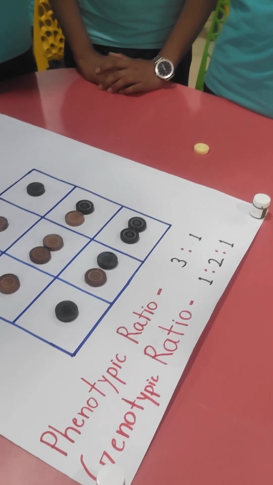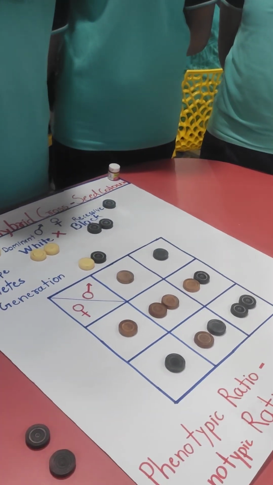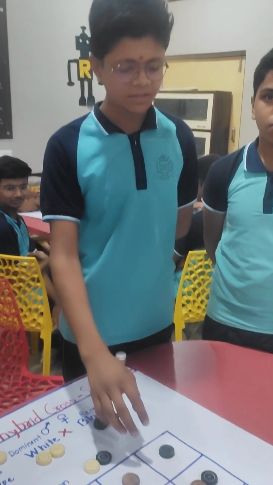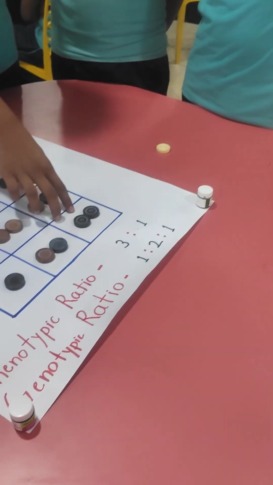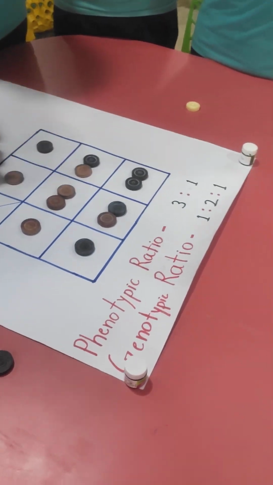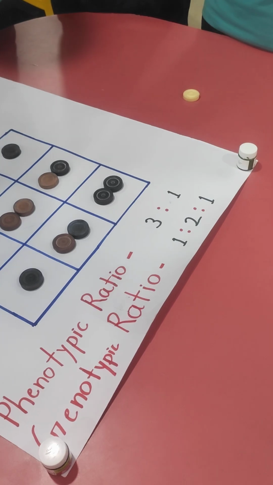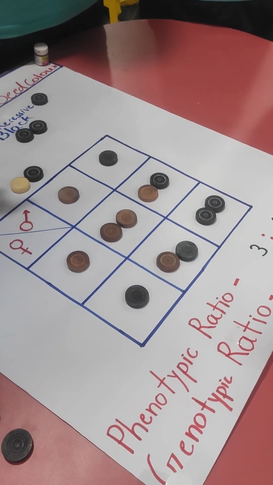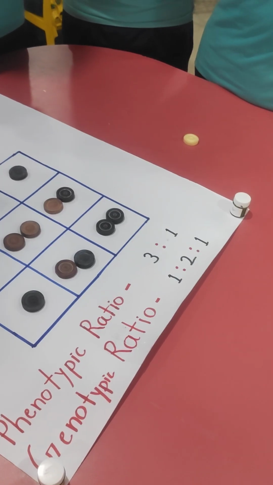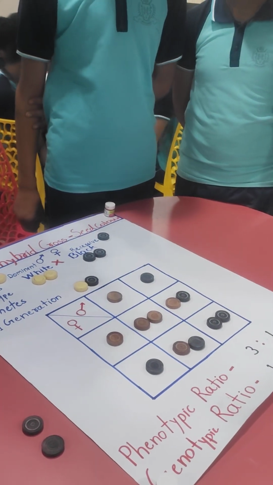ratio. Phenotypic ratio is the ratio of the frequency of phenotypes. So there are three dominant seed colors that represent 3, and one recessive seed color that represents 1. So which are the three dominant colors according to your presentation? These are the three dominant characters. Yes, and the one left is recessive. Okay. And genotypic ratio?